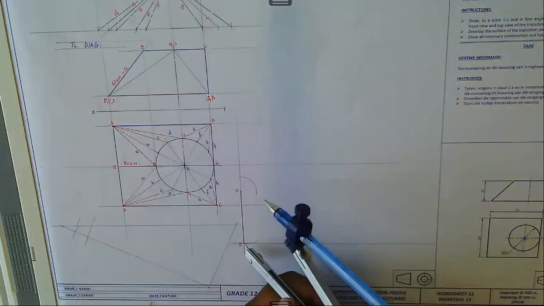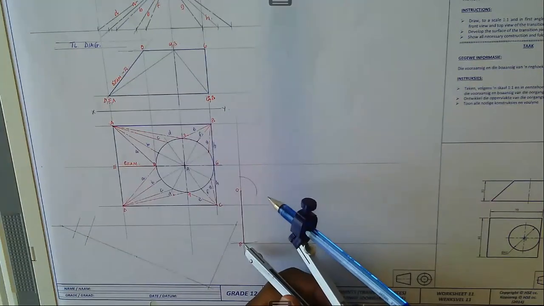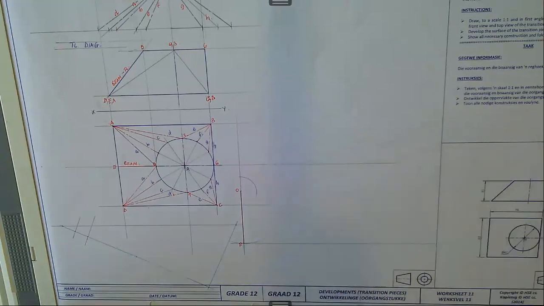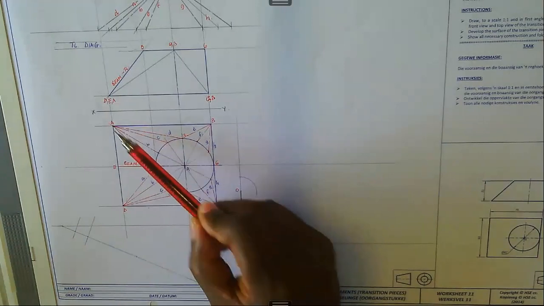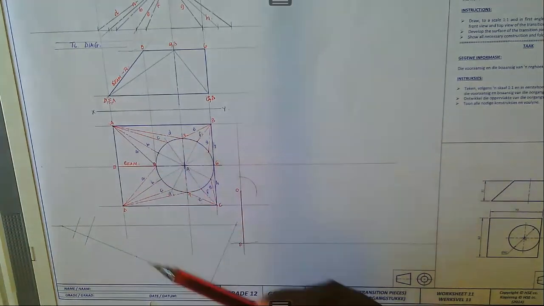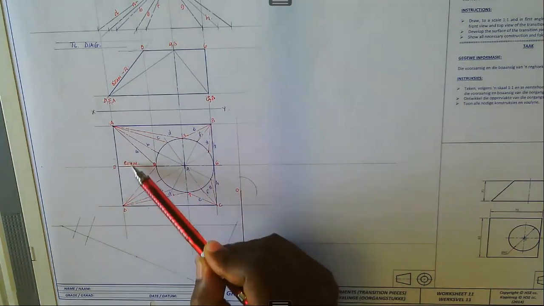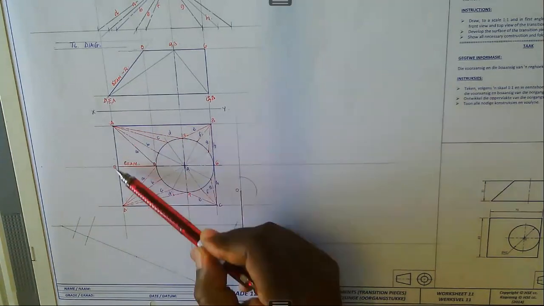Stand at point E. Before you stand at point E, let's first of all establish point A. As you can see, this line 0 to E is meeting DA at 90 degrees.